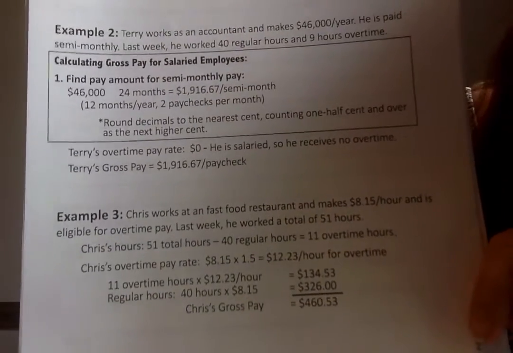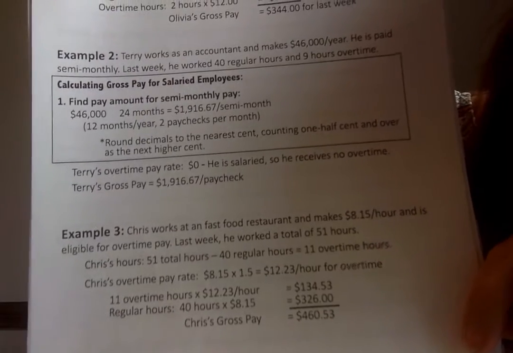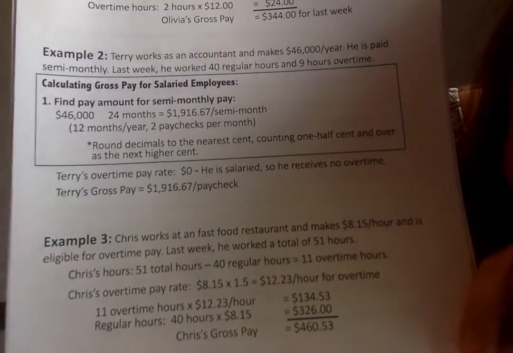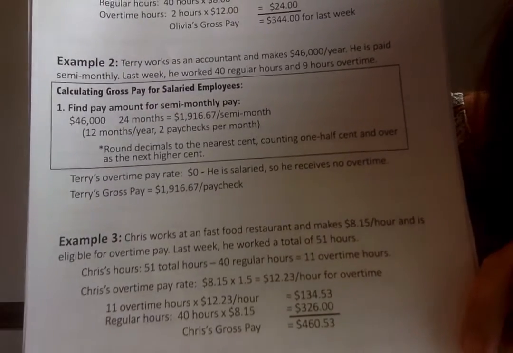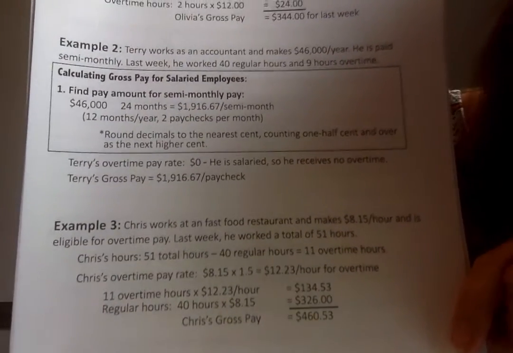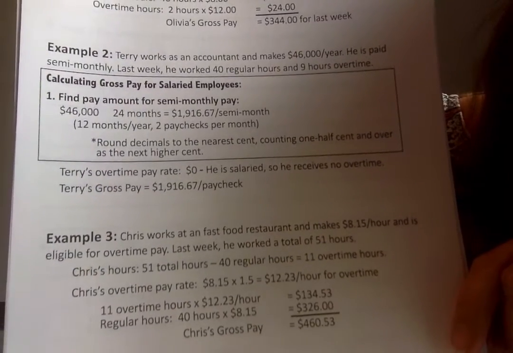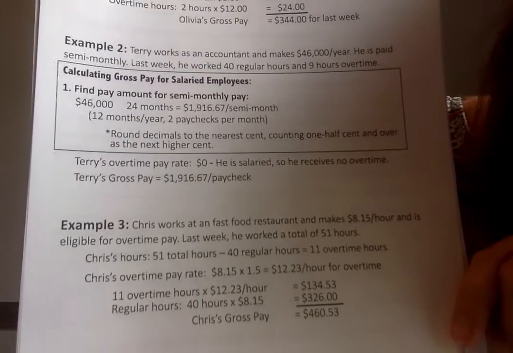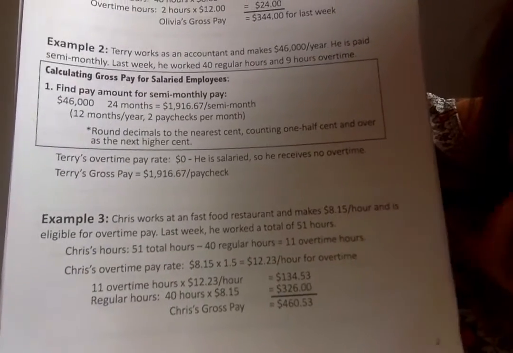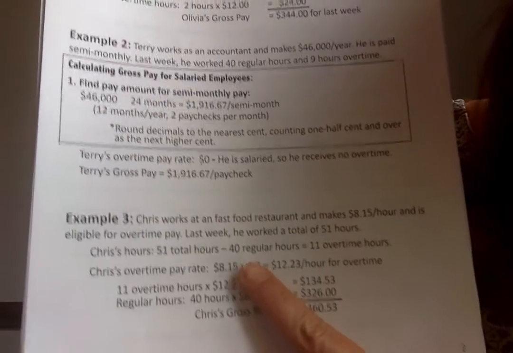Chris works at a fast food restaurant and makes $8.15 an hour and is eligible for overtime pay. Last week, he worked a total of 51 hours. Okay, so Chris's 51 hours is 40 regular hours and 11 overtime. To calculate his overtime, we're going to take his regular pay and multiply that by time and a half.